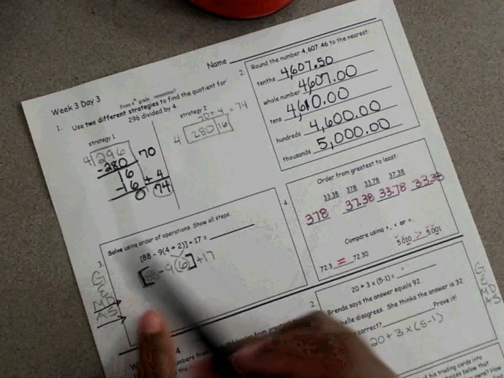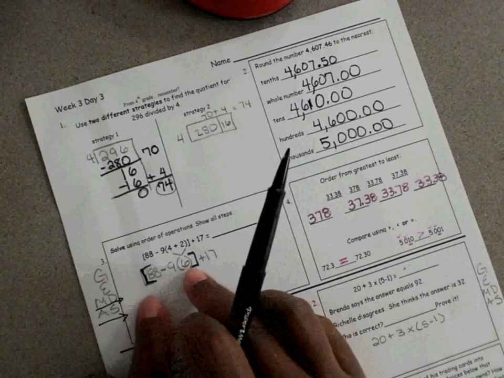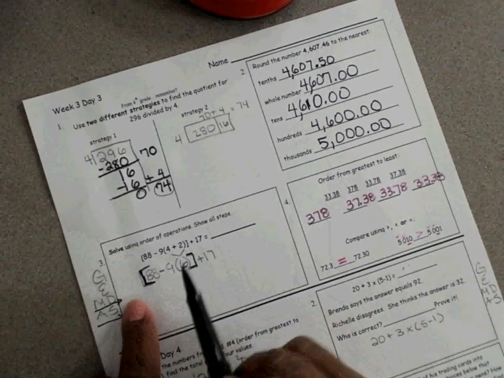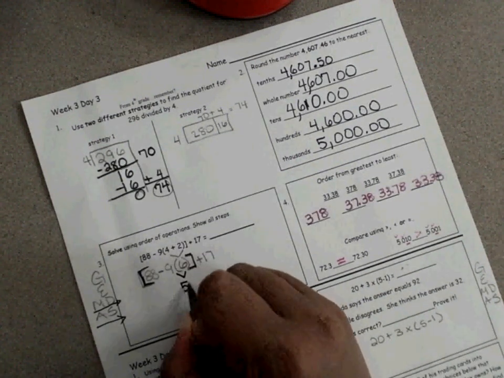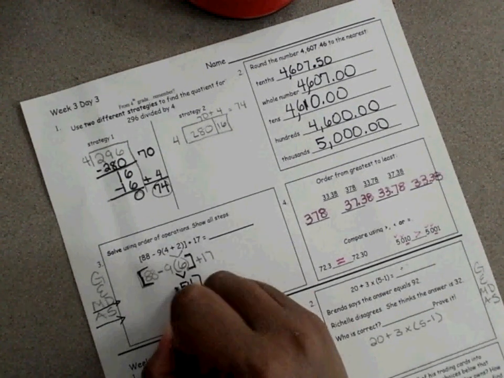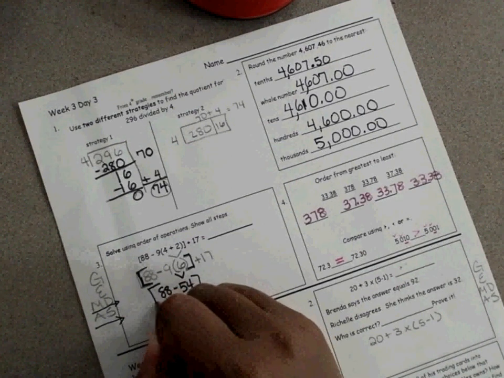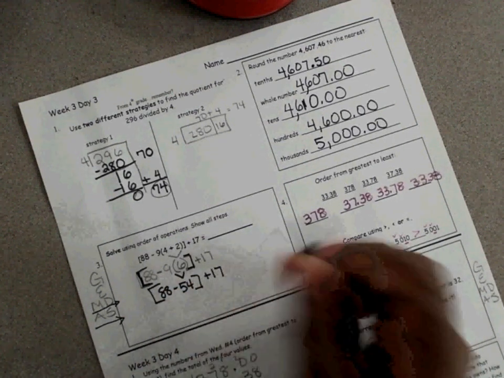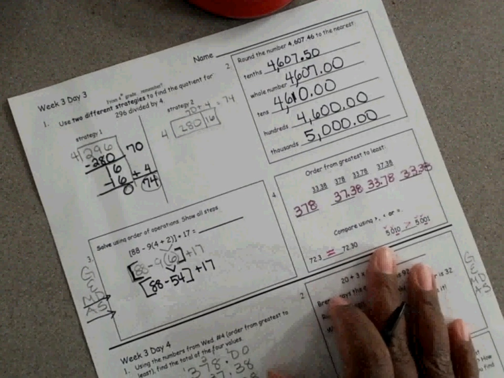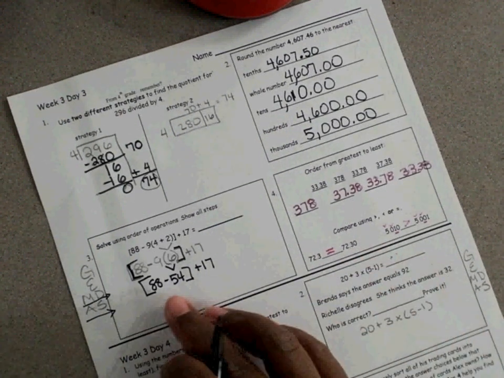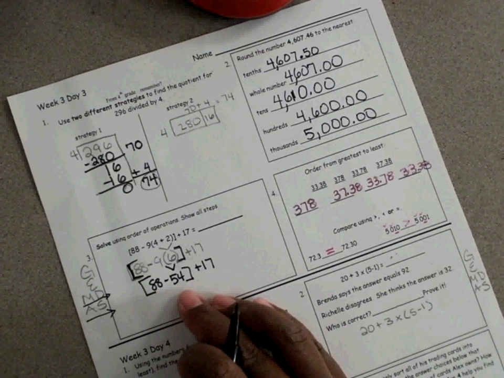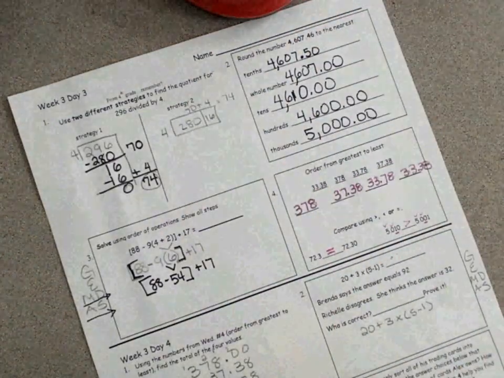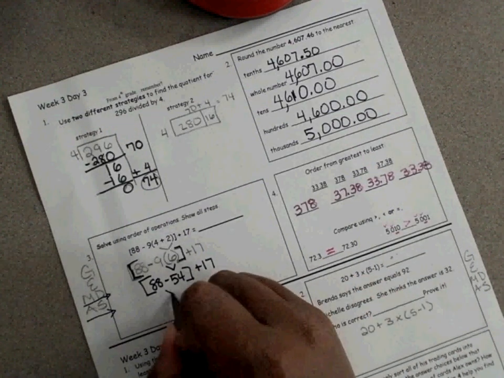So do I have any exponents? No. Do I have any multiplication or division inside of this grouping? Yes. I have 9 times 6. 9 times 6 is 54. I rewrite my grouping because I didn't finish solving everything in that grouping. Okay? And then I bring down everything else in my equation. Now I'm left with 88 minus 54 in parentheses and then plus 17. So again, I'm going to solve my grouping.